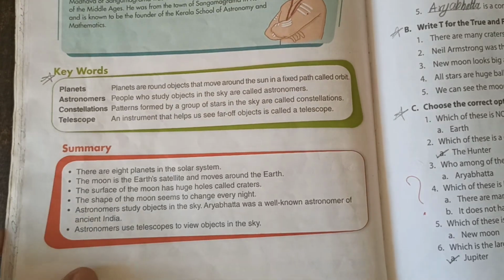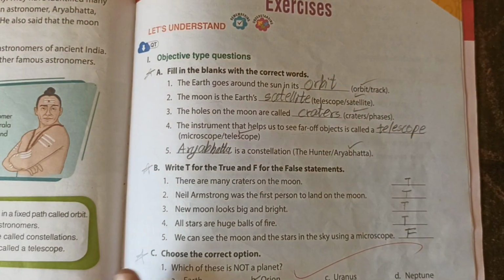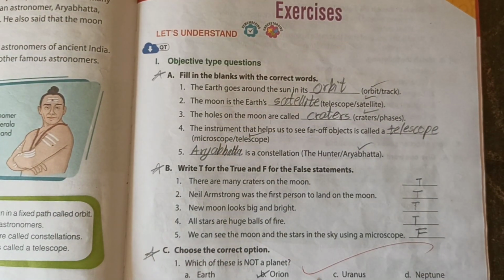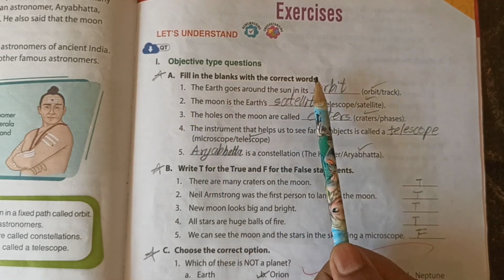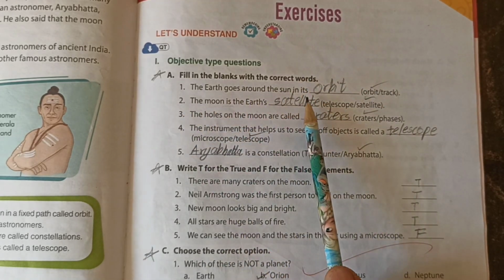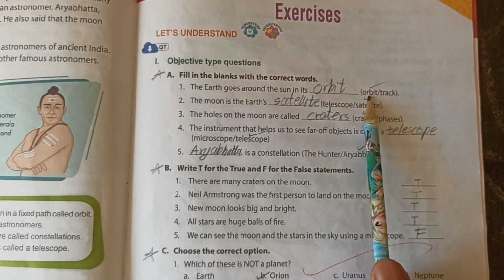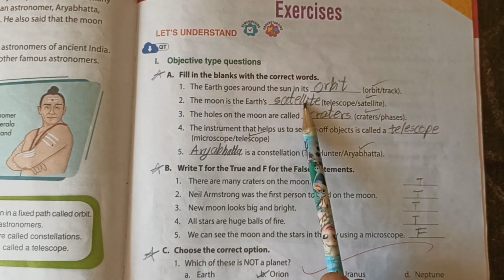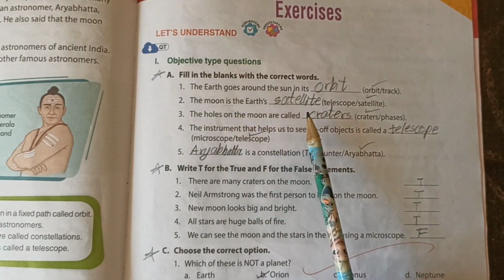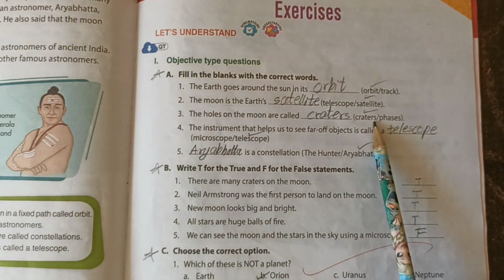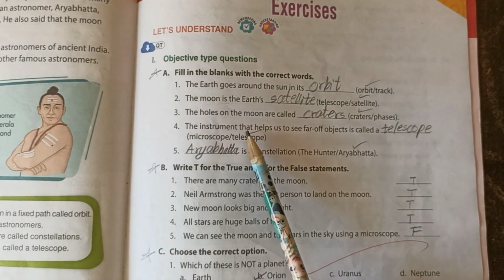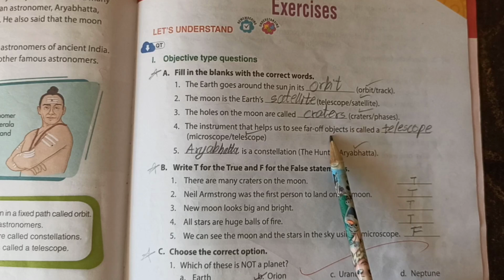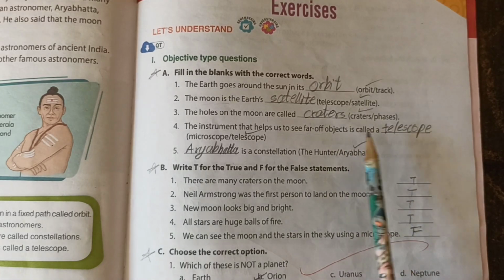Now, exercise time. Objective type questions. A1. Fill in the blanks with the correct words. The earth goes around the sun in its orbit. The moon is the earth's satellite. The holes on the moon are called craters. The instrument that helps us to see far off objects is called a telescope.